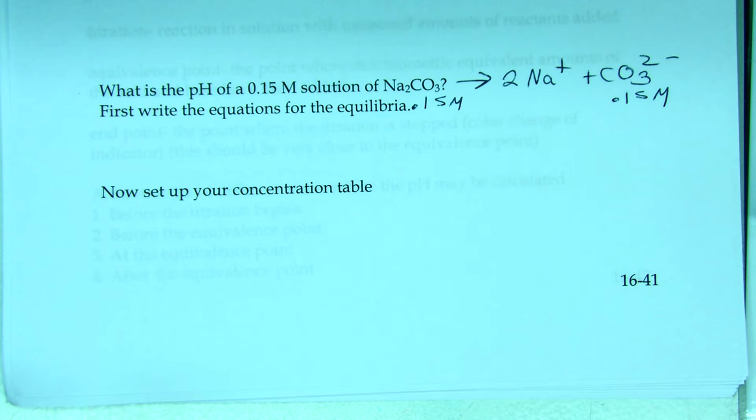What effect does a sodium ion have on the pH of my solution? None. Since it has no effect, we do not put that in our equilibrium expression. So now we think, what's going on in my beaker?